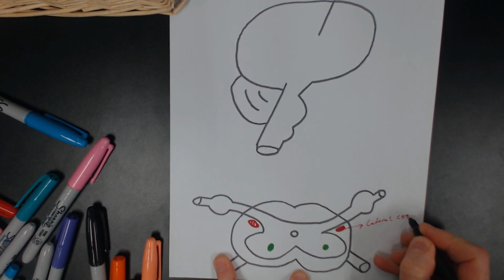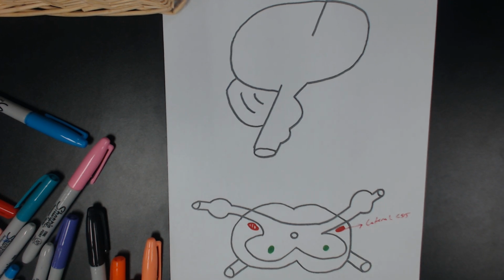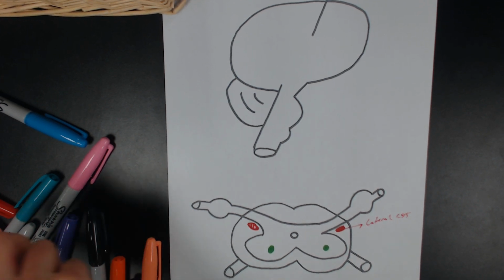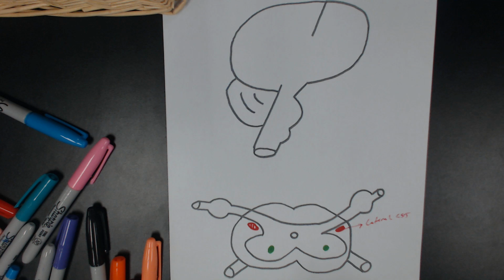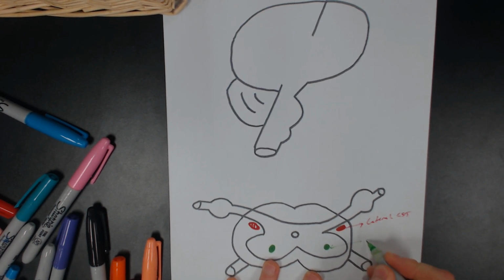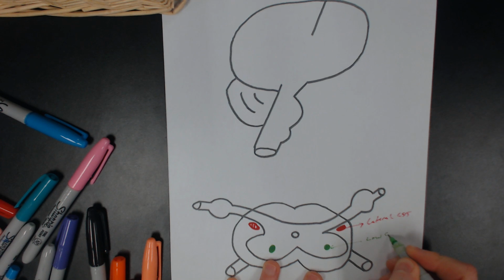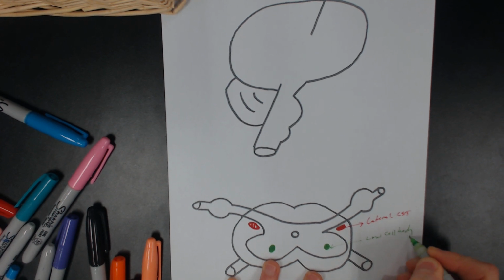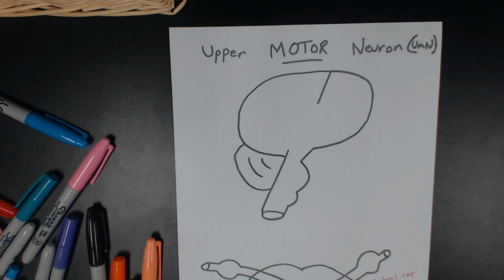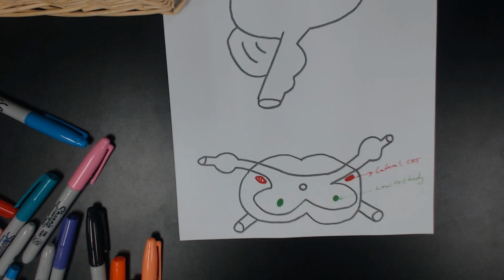This is a lower motor neuron cell body, also known as an alpha motor neuron. Did everybody get that before I moved it?